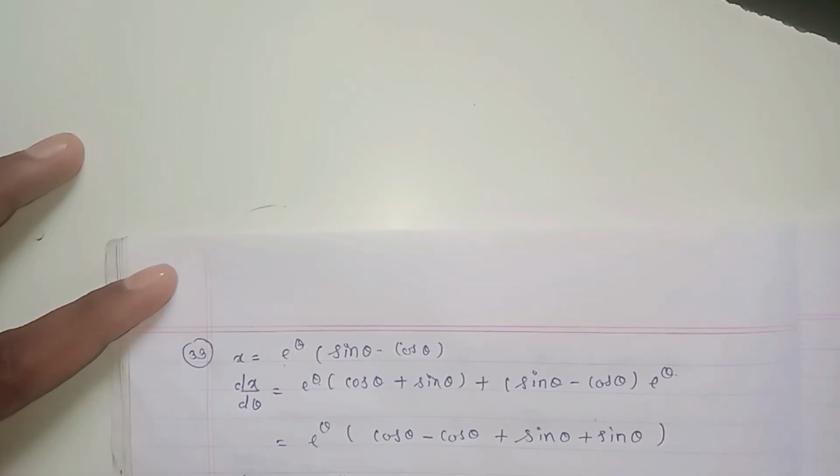Similarly, we follow this procedure here, but instead of x and y we have only theta, and we are differentiating x with respect to theta. So don't get confused, nothing is difficult there.